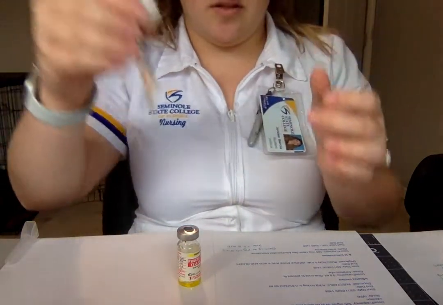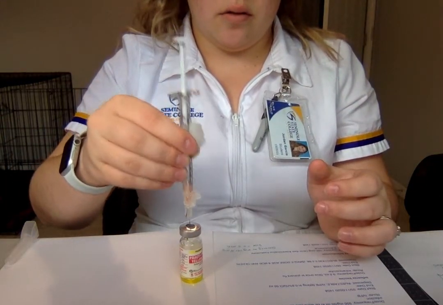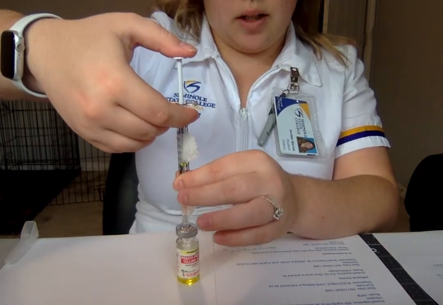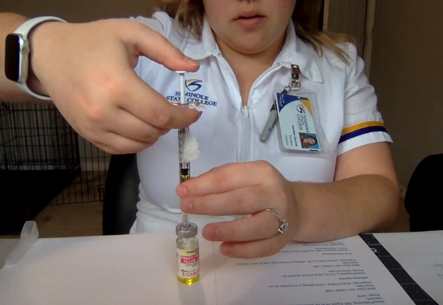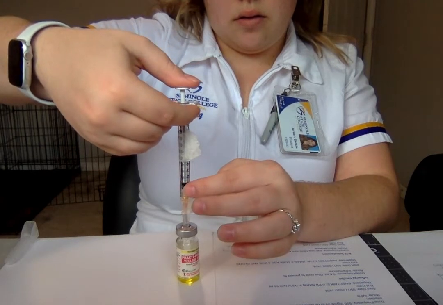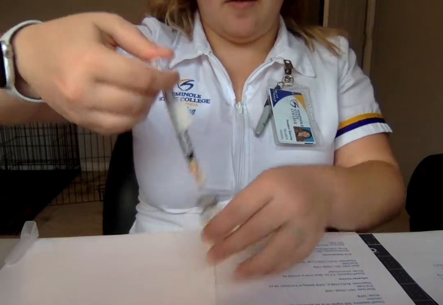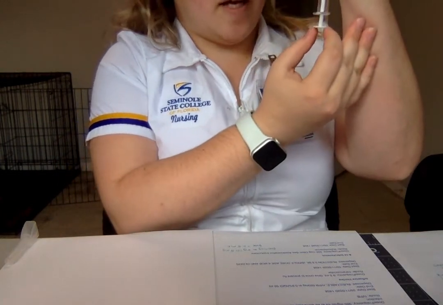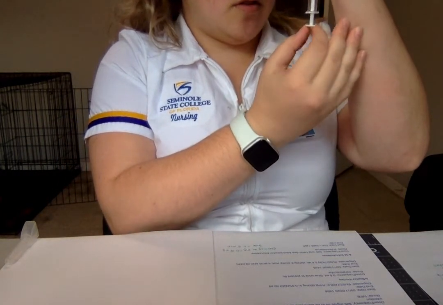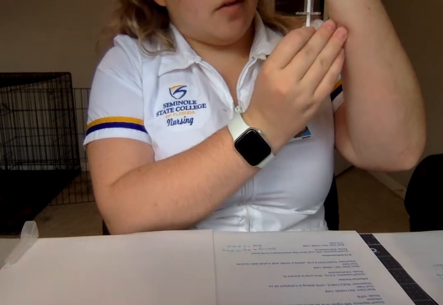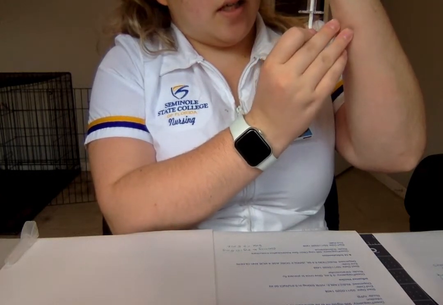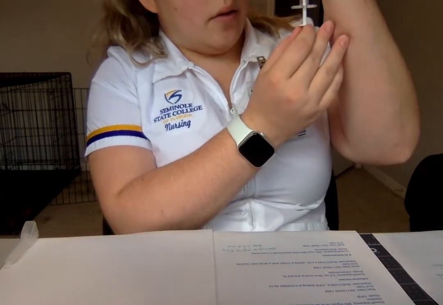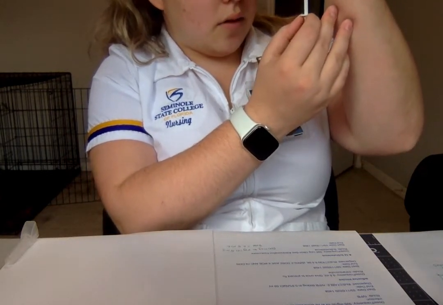Okay, perfect. And then I'm going to inject air to air. Again, not touching the plunger because I don't want to contaminate. Okay, and I'm going to flip. Again, pull back 0.5 mLs without touching the plunger because I don't want to contaminate. And again, if I get any air bubbles, I'll just flick them out. And I'm doing this at eye level so that I can make sure I'm getting it accurate.